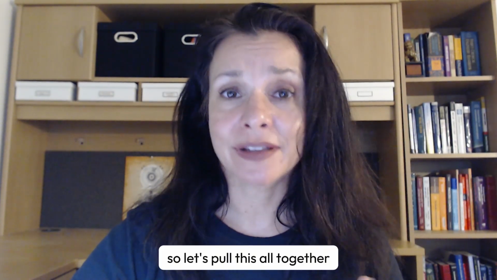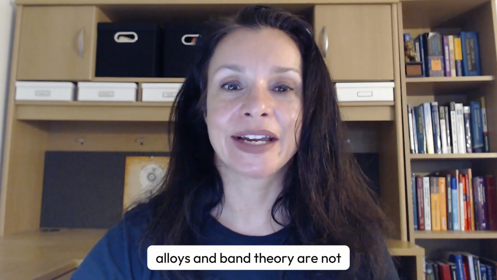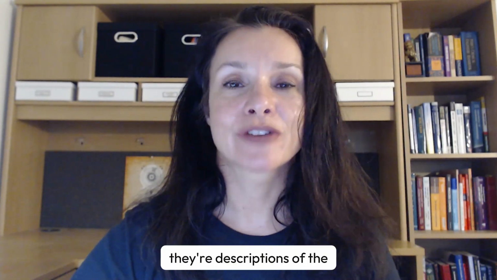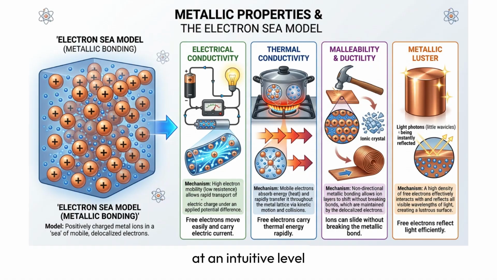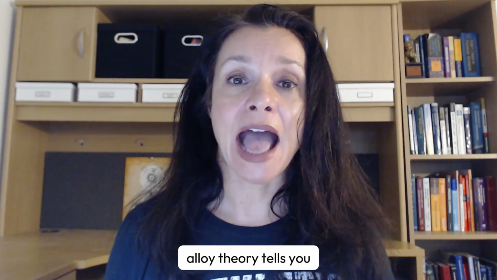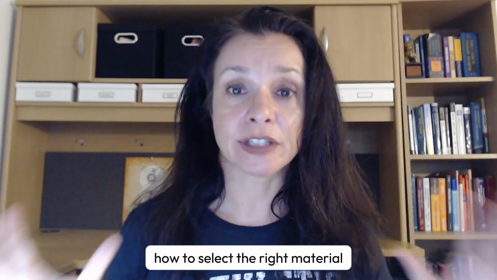So let's pull this all together, because metallic bonding, alloys, and band theory are not separate topics. They're descriptions of the same underlying reality at different levels of depth. At an intuitive level, the electron sea model tells you why metals conduct, why they're malleable, why they're shiny, and why mixing metals together can change their properties. At the engineering level, alloy theory tells you how to select the right material for a specific application.